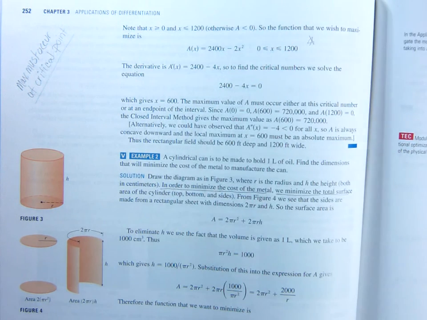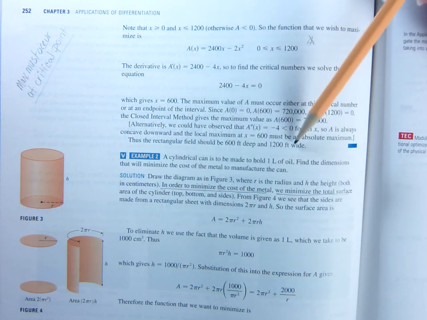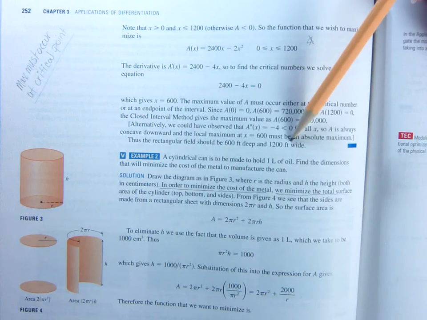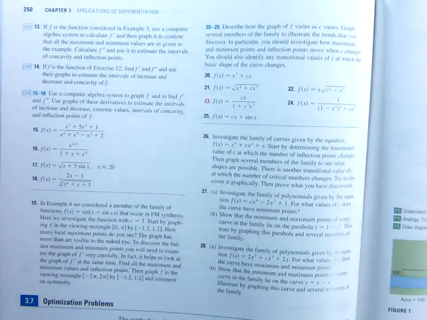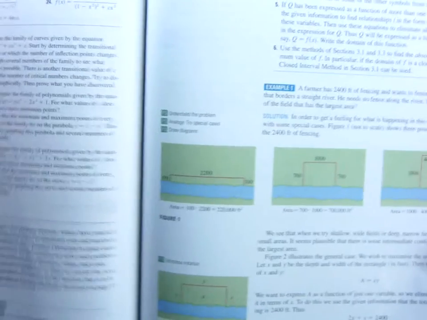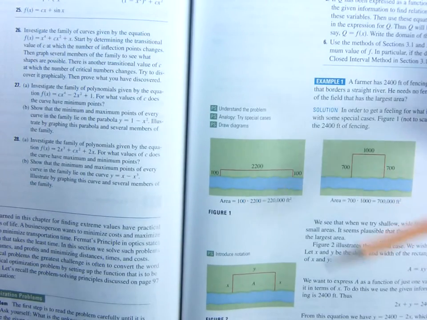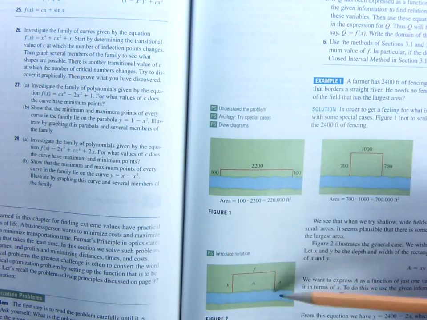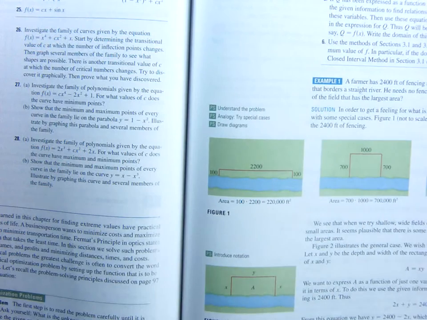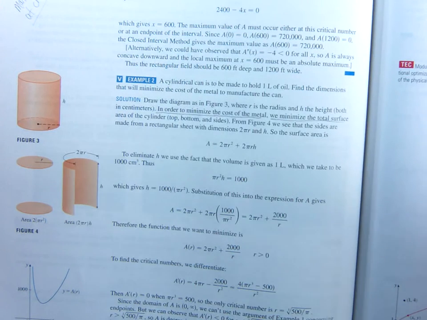So let's see, what else can we say here? If you want to go back and take a look at exactly how much it would be, we see that it would be 600 feet deep and 1,200 feet wide. Let's take a look. Okay, so it's going to be 600 deep, 1,200 wide. You add it up quickly in your head. Make sure you have 2,400. All right, so fairly easy optimization problems.